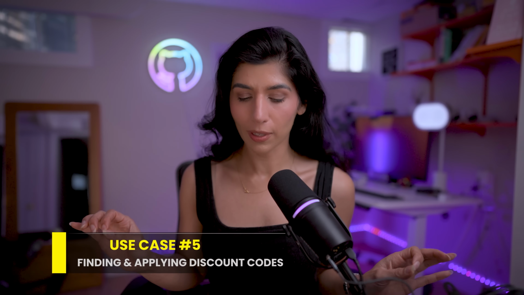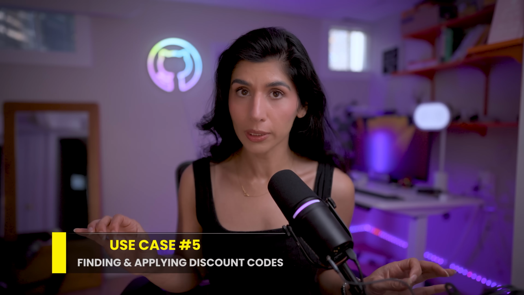Okay, moving on to use case number 5, and this is actually my favorite one because I do have a lot of browser extensions that try to find a promo code so I can get some 10% or extra discount. Because there are a lot of coupon codes out there. So what Comet actually does, first of all, find the code, copy it, and then paste it into the checkout. But here's what we're gonna do.